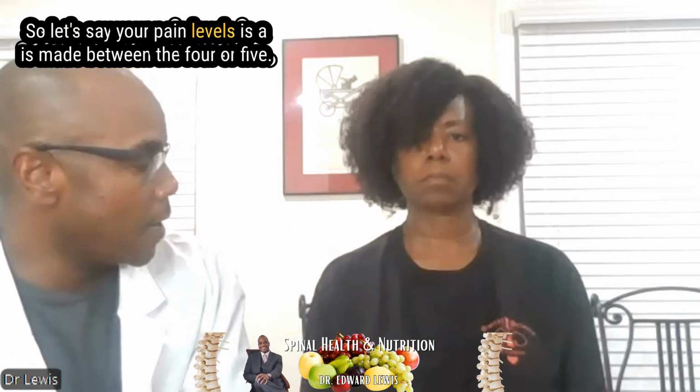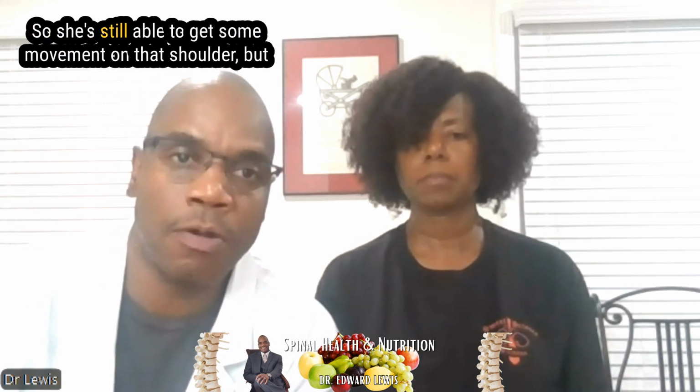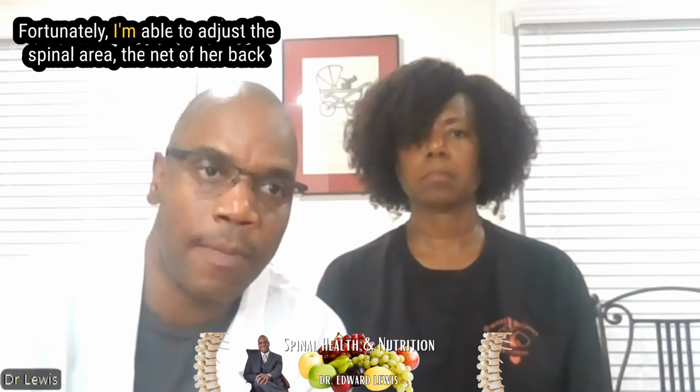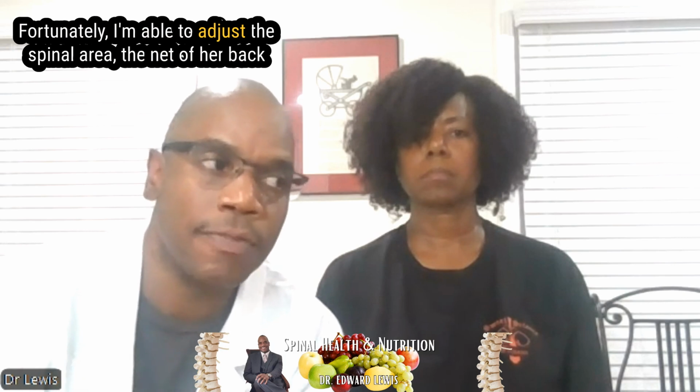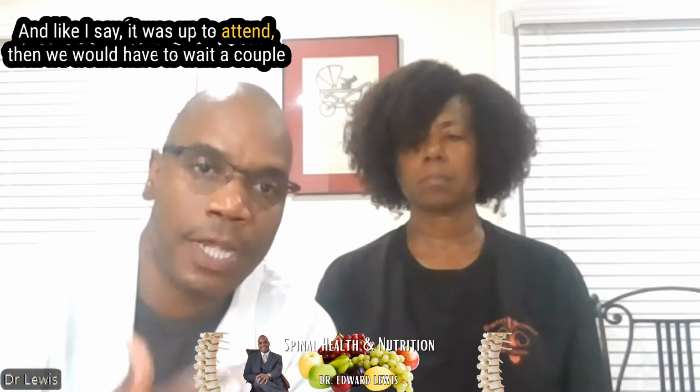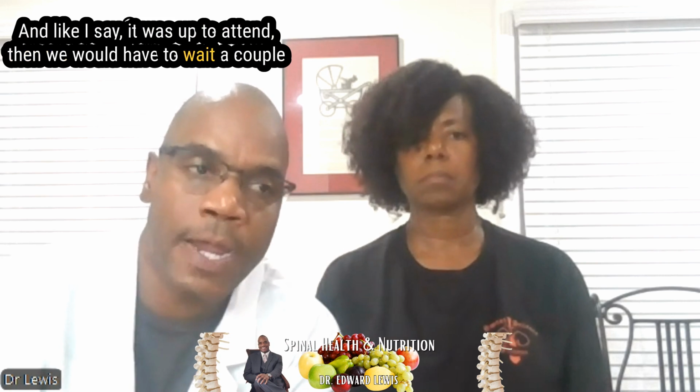So let's say your pain level is maybe between a 4 or 5, correct? My pain level is 6. It's about a 6. Okay. Her pain level is a 6, so she's still able to get some movement on that shoulder, but it gets to a certain point where she will experience some pain. Fortunately, I'm able to adjust the spinal area, the neck, upper back, and the shoulder on the same day. Now, like I said, if it was up to a 10, then we would have to wait a couple of days or a week, and then start doing some work on the shoulder, okay?